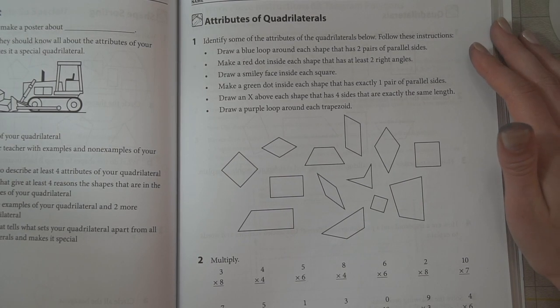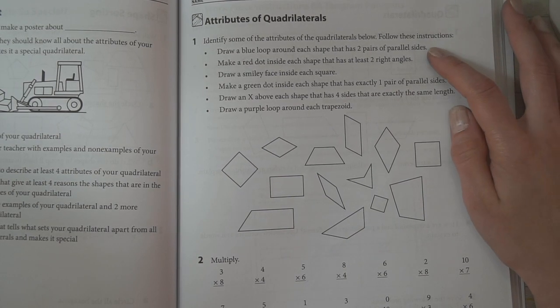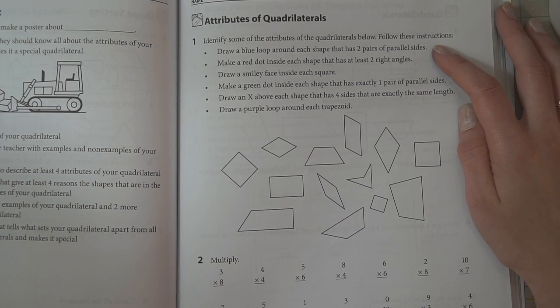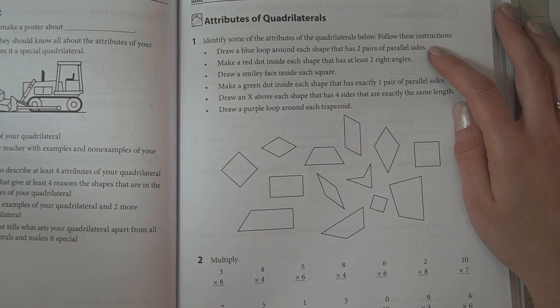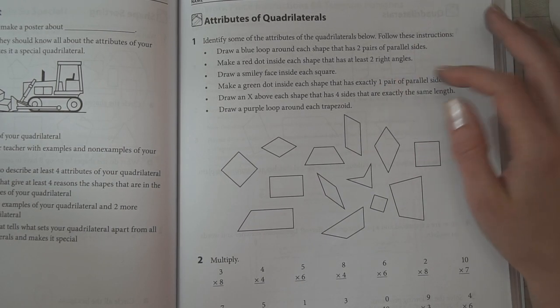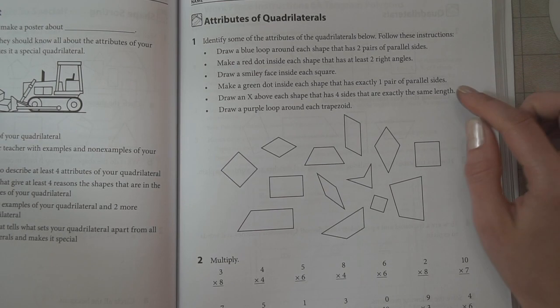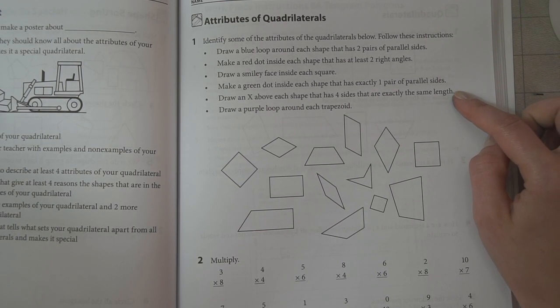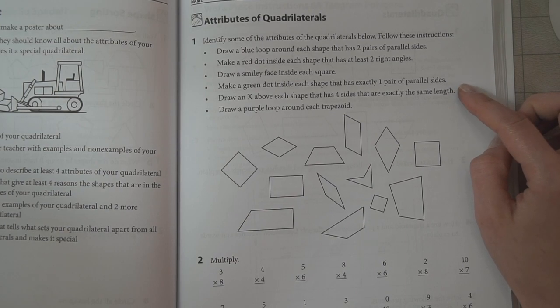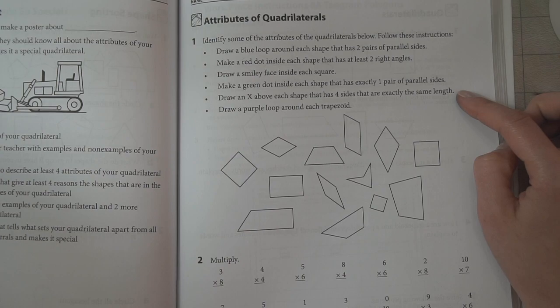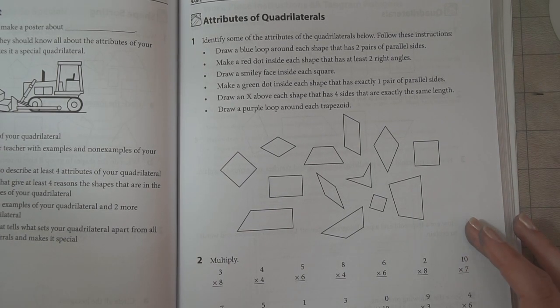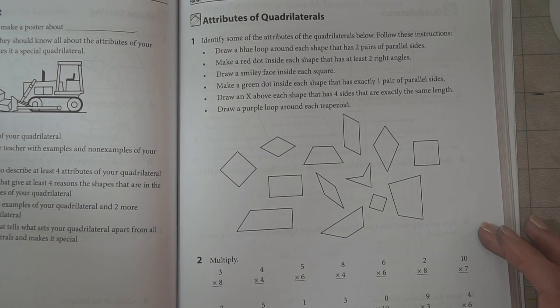It's going to ask you to do things like draw a blue loop around each shape with 2 pairs of parallel sides. So it's asking you to find the parallelograms. There's a bunch of other directions like draw an X above each shape that has 4 sides that are exactly the same length. So you're drawing an X above the rhombuses. Down here, there's some multiplication facts to practice.